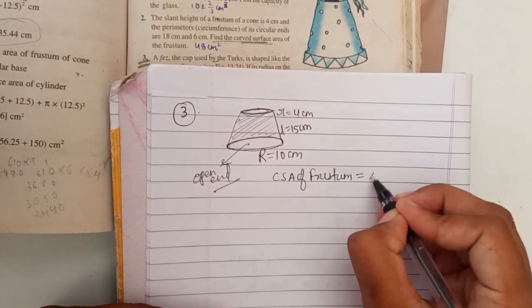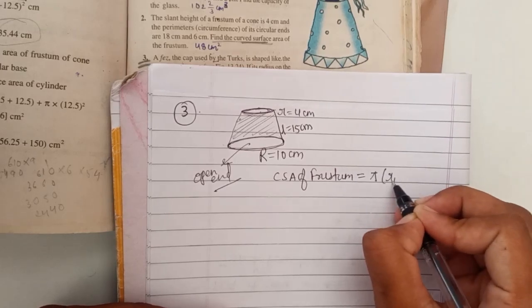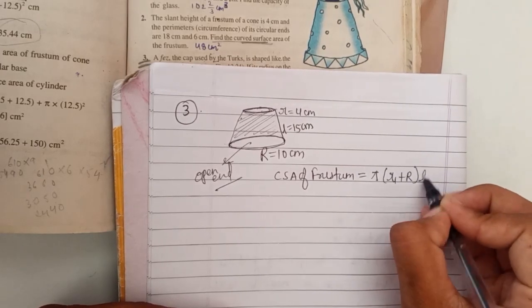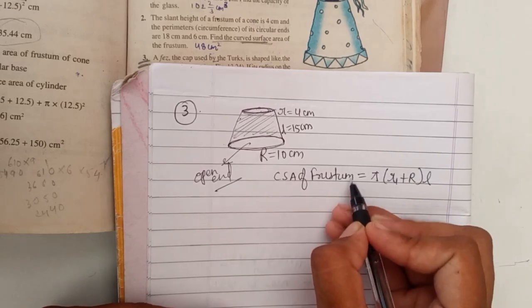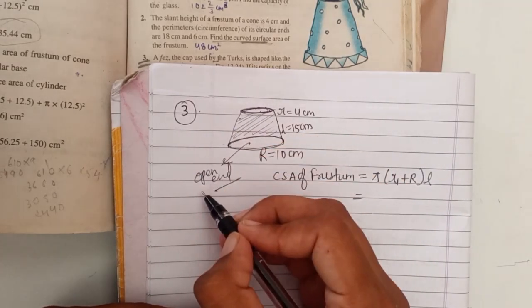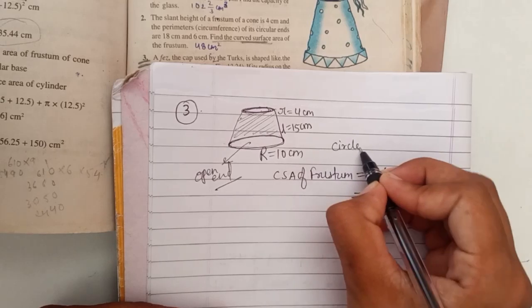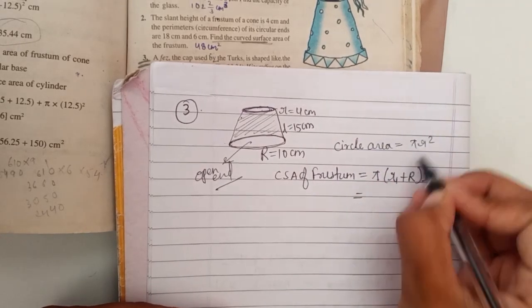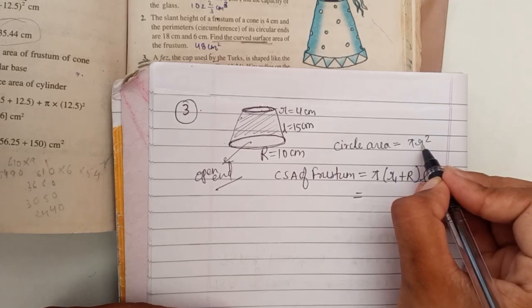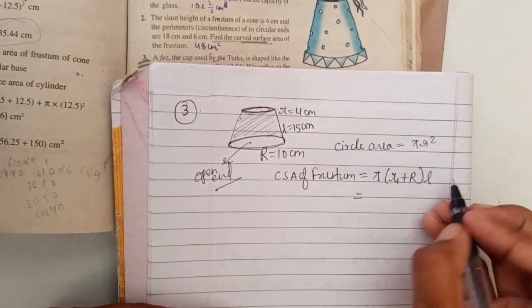What we have? Pi R1, that is small r plus capital R L. Okay, and additionally, what do we have to add with the CSA? The circular portion, that is the circle area. What is that? Pi R square. Which R square? Small r square. That is what I mentioned here.